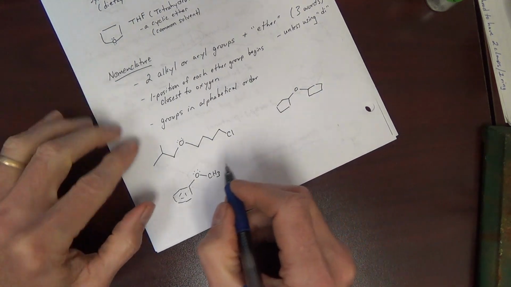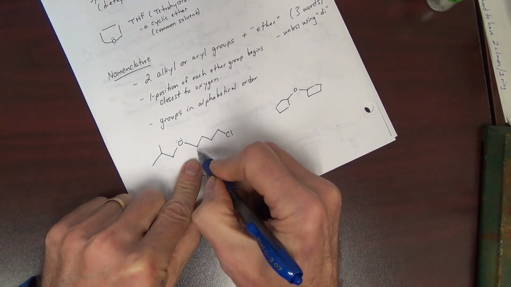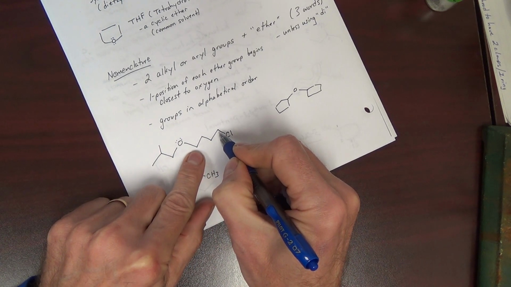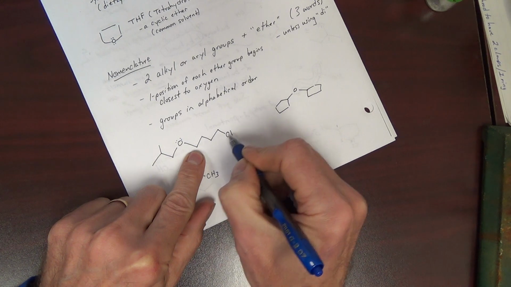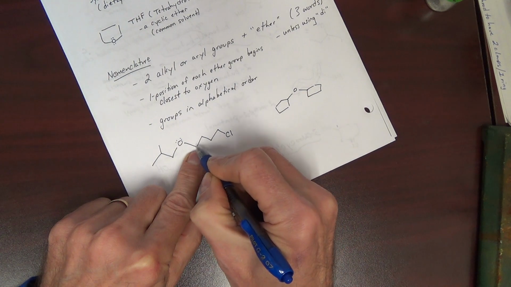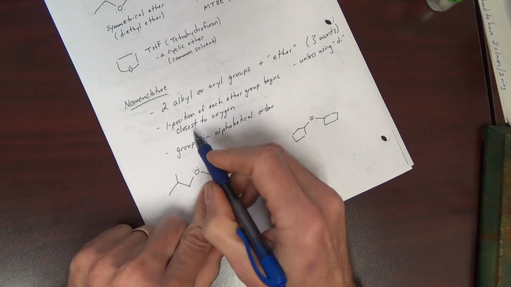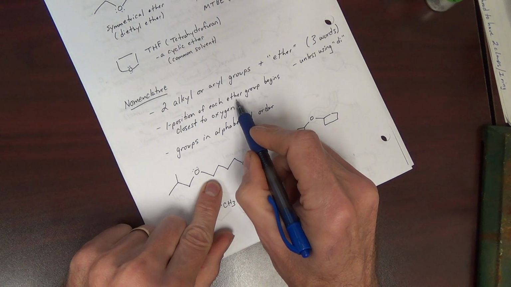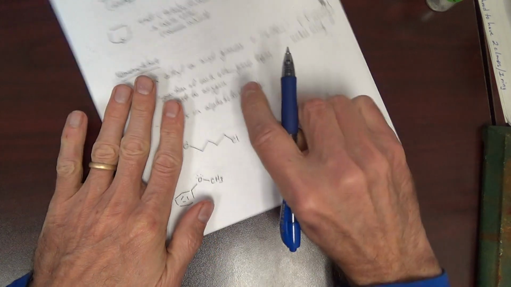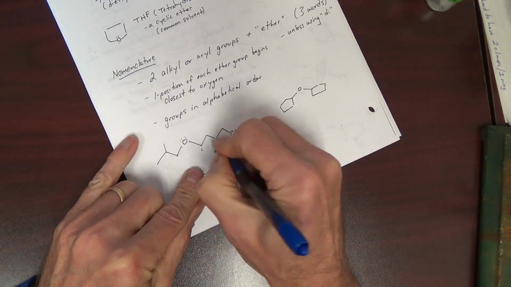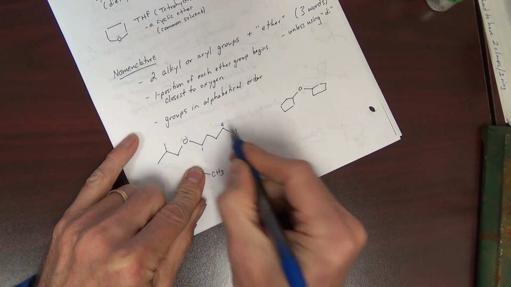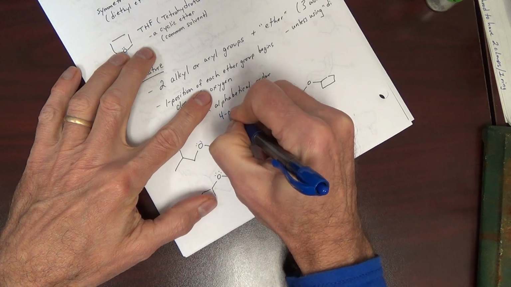Well, what are the two R groups? On the right side here we have 1, 2, 3, 4. We have a butane. But the butyl has a chlorine. So what's the name of this group? Well, importantly, the one position of each group on the ether begins closest to the oxygen. So just looking at this R group here, this is the 1, 2, 3, 4. We have a butyl with a chlorine at the 4. So this is going to be called 4-chlorobutyl.